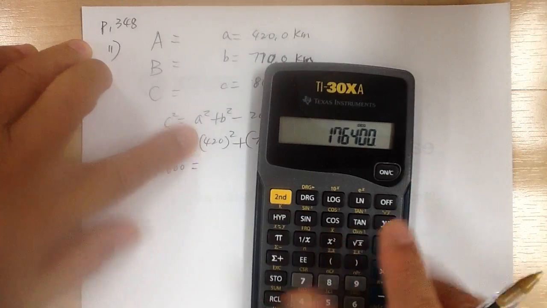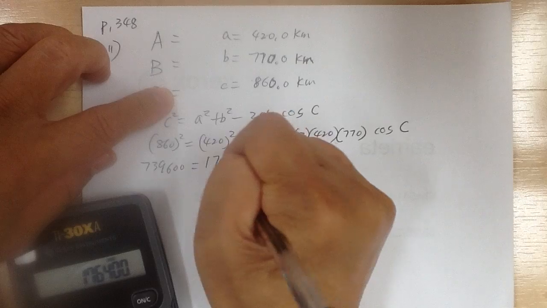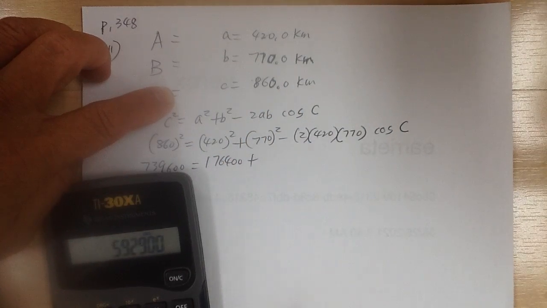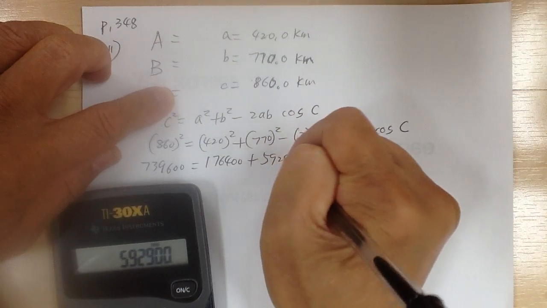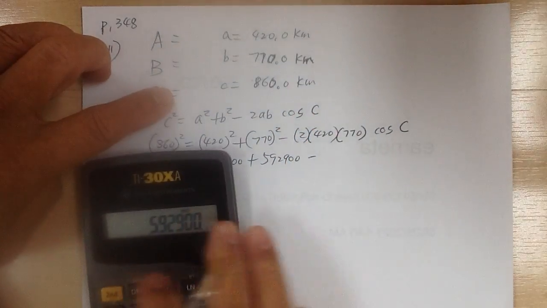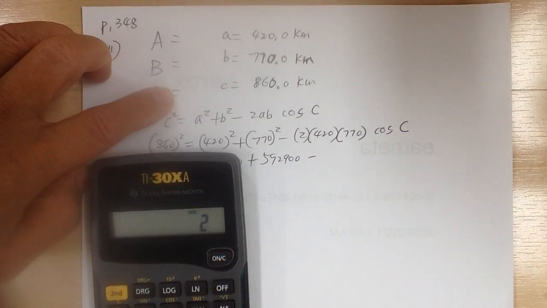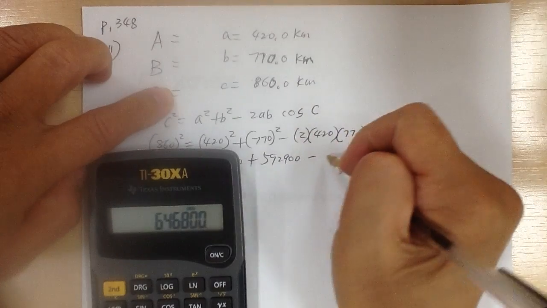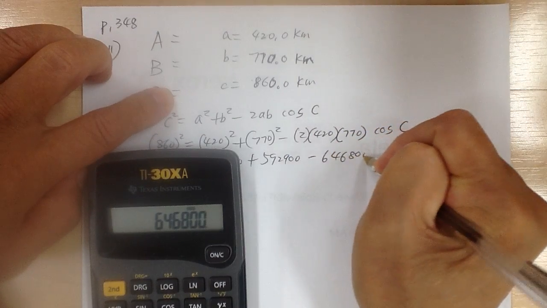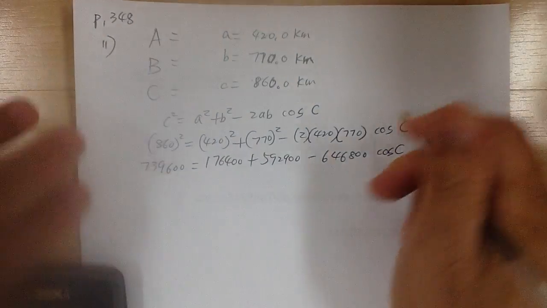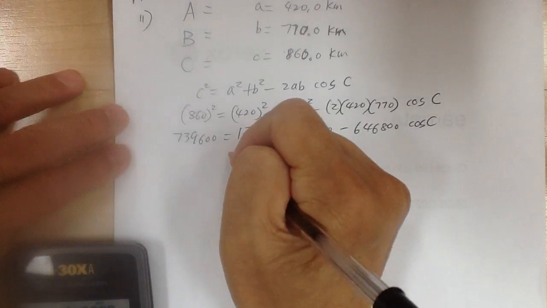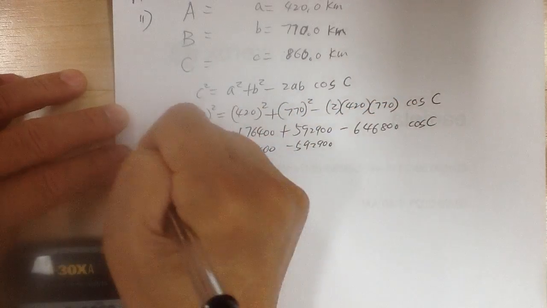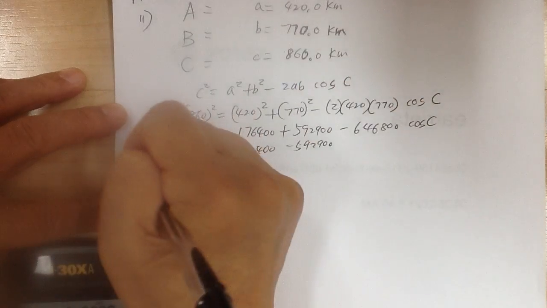So 420 squared, you get 176400. Then you've got 770 squared, which is 592900, minus 2 times 420 times 770, so you get 646,800 cosine of C. So we need to move this over, so we need to minus 176400 minus 592900.